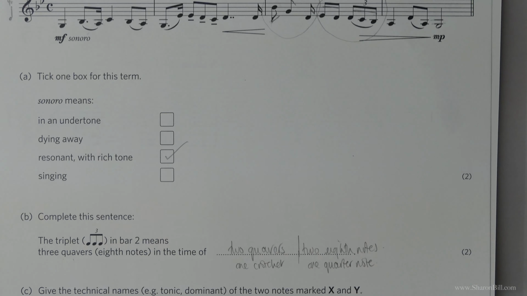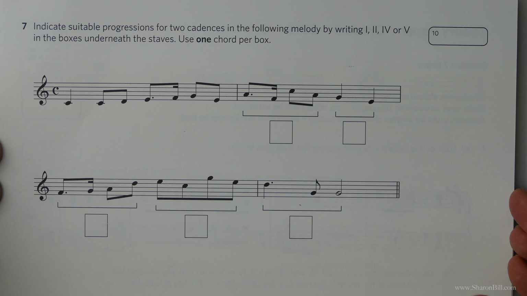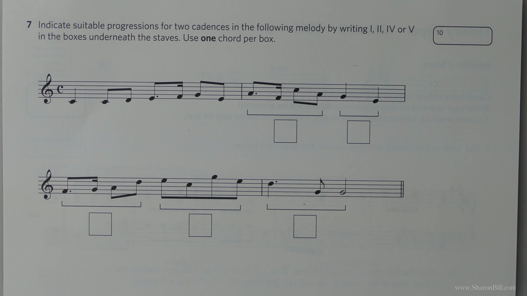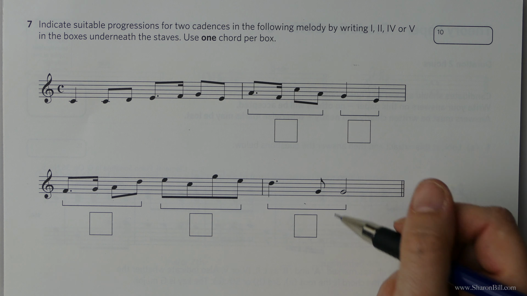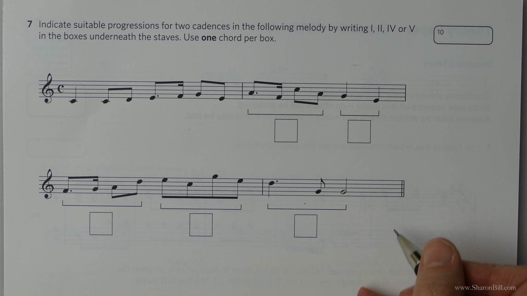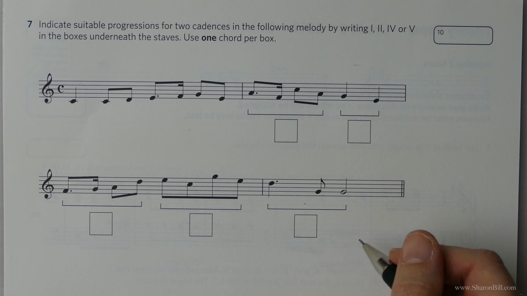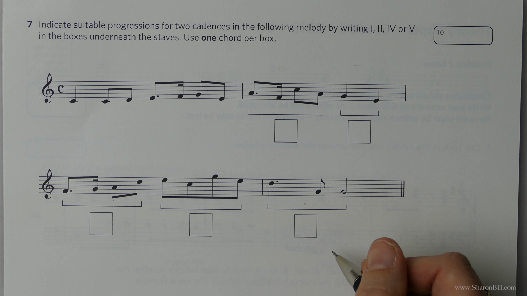And so let's press on to question 7. This is always, I think, the really happy, quick, easy end to a paper. Chords is one of my favourite sections because once you've done your thinking, a little bit of planning, you're home and dry for the last question. Not too taxing at all.